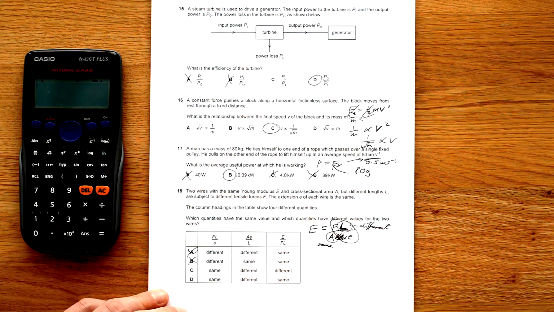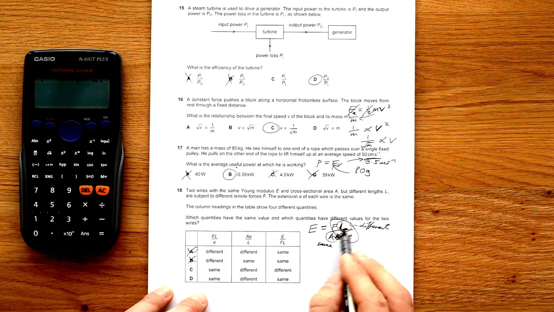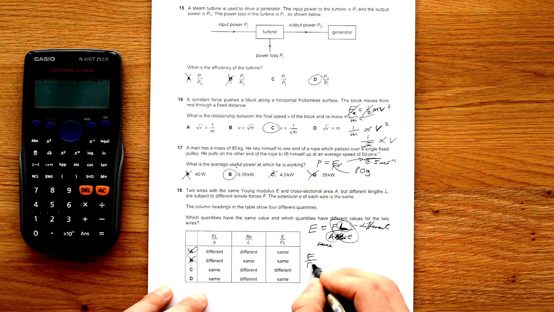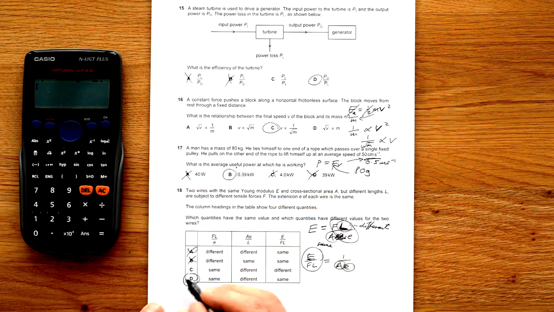So it can't be A and it can't be B. Okay, let's check out C and D then. The only difference is E over FL. So let's rearrange the equation to have E over FL. So E over FL gives us 1 over AE. Now, we're told that A and E are staying the same for both of them, the area and the extension. So that must mean that the Young modulus over force times length has to be the same as well. It's D. Not the easiest question in the world, that one.